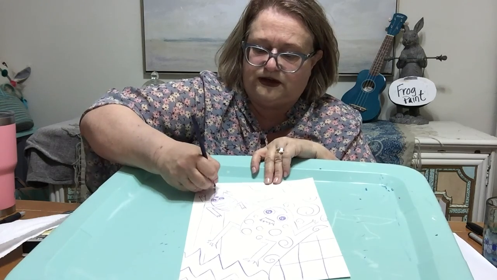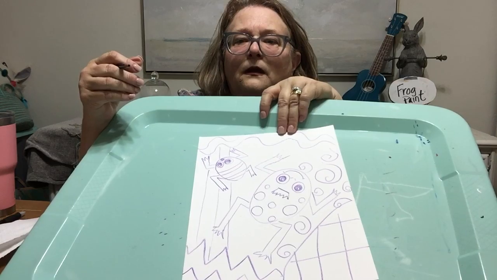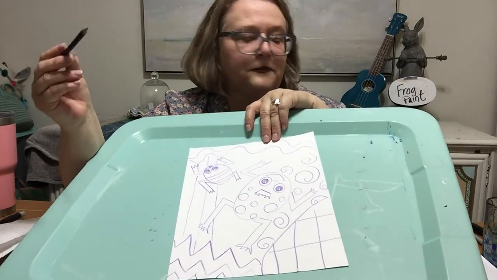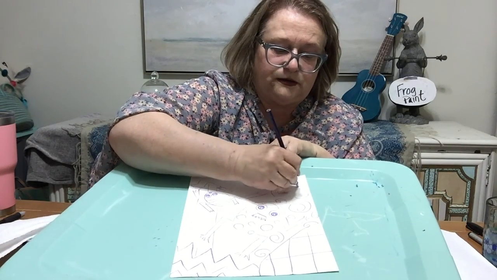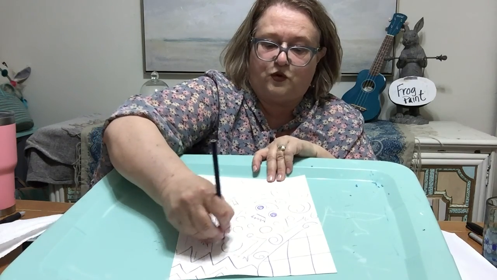Maybe just straight lines? If we're going to do straight lines up and down, we just have to skip where the little frog is. And I still see this area is awfully plain. What can we put in there? I think I am going to put hearts. Maybe more swirlies here.